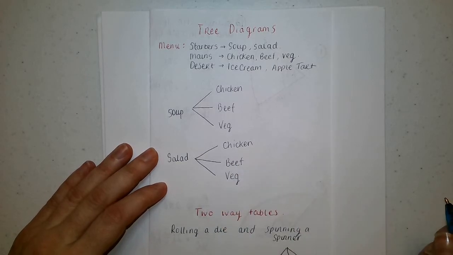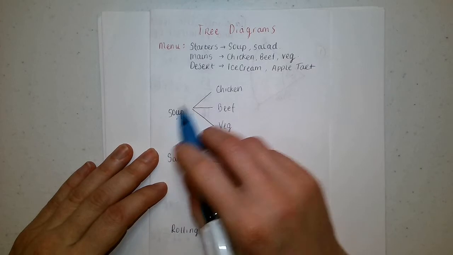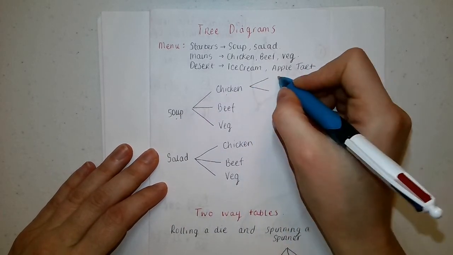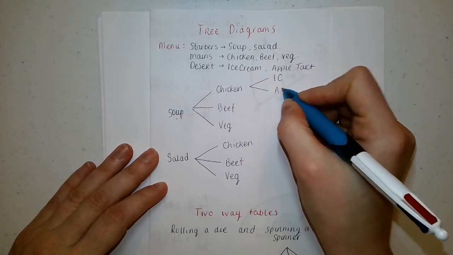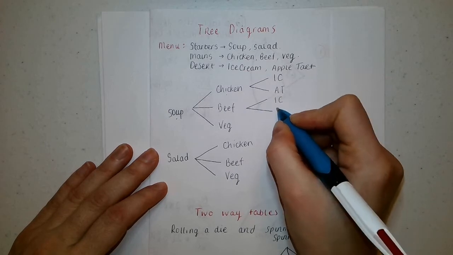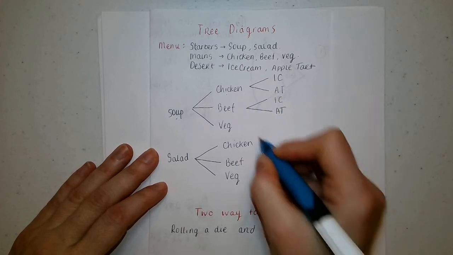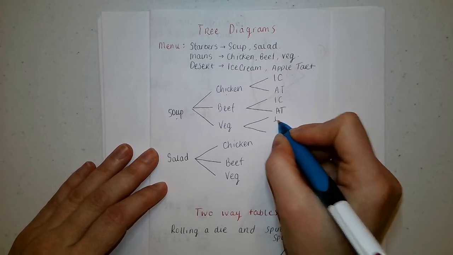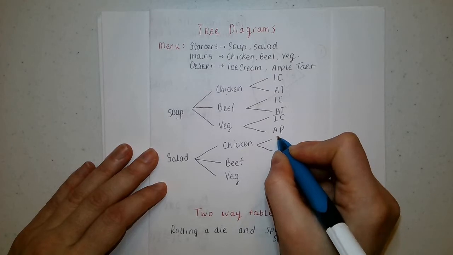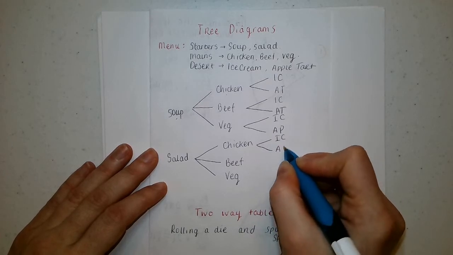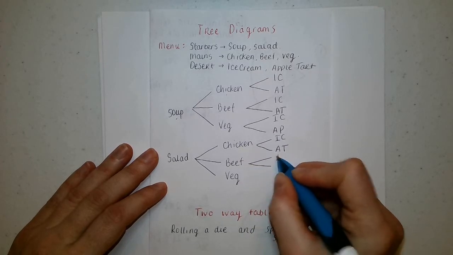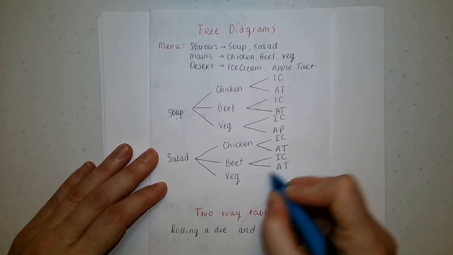Then moving on to our dessert, if we have soup for starter, chicken for main, we have 2 options for dessert, ice cream or apple tart. Same goes for the beef, ice cream or apple tart. And for the veg, ice cream, apple tart. And this will be really repetitive.